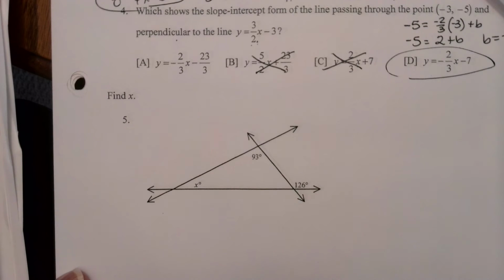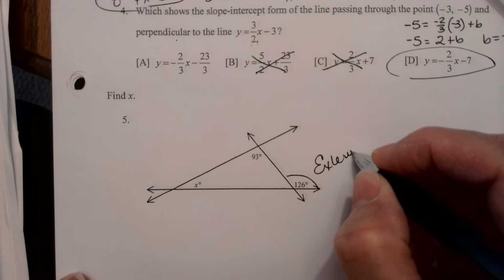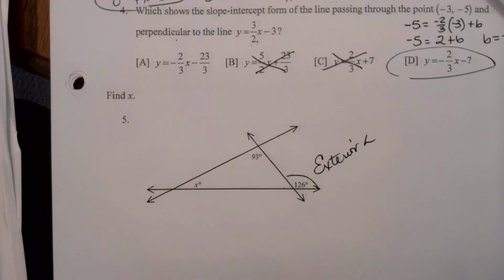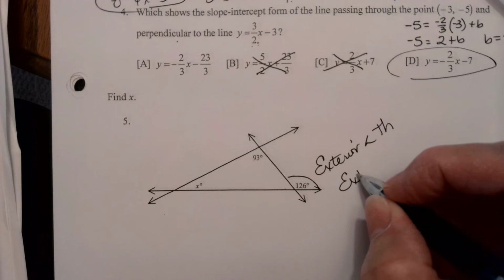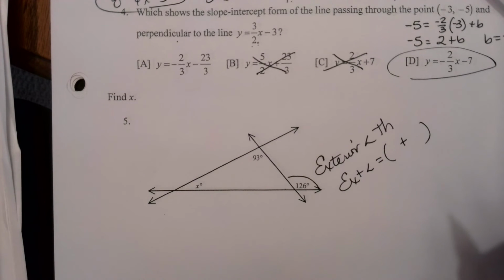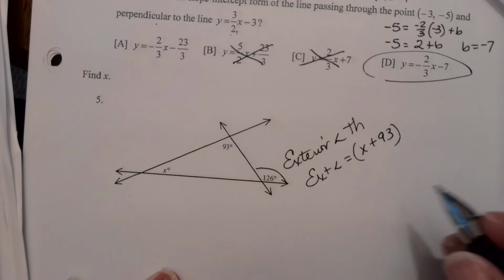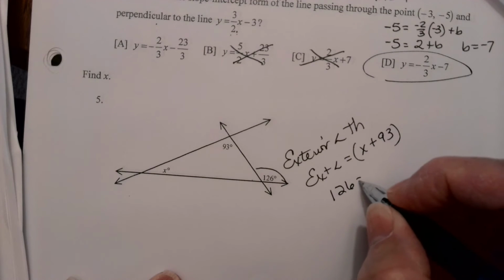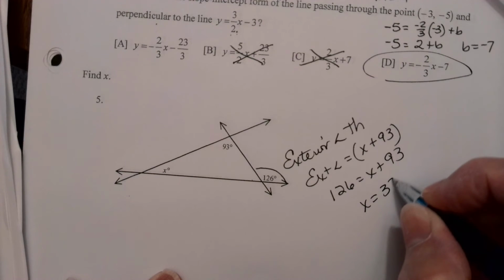Okay, let's look at this one. We know that these interior angles add up to 180, but we also know that this is an exterior angle. And if it's an exterior angle, then the exterior angle theorem says that the exterior angle is equal to the sum of the two remote interior angles. So that's going to be x and 93, right? And I know that exterior angle is 126. So I can subtract 93 from both sides, and I get that x is 33.